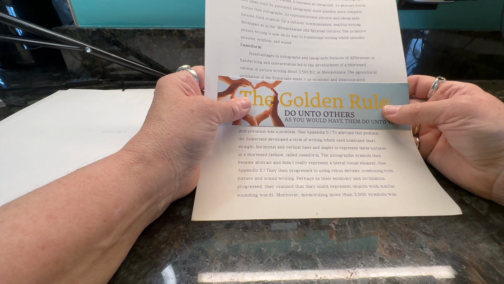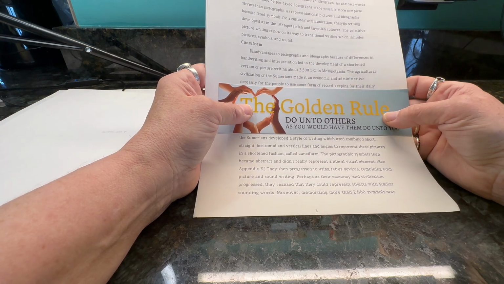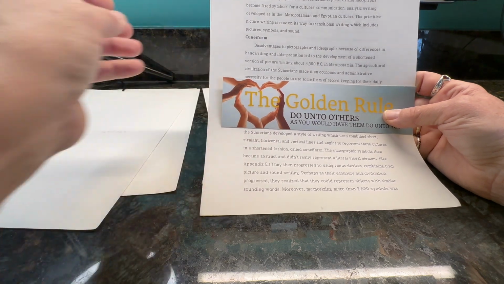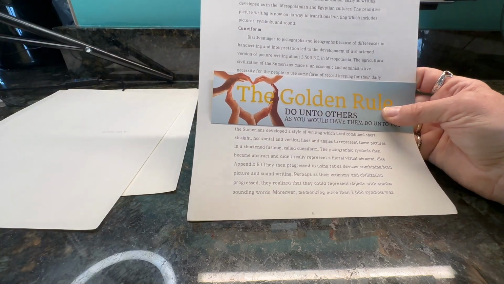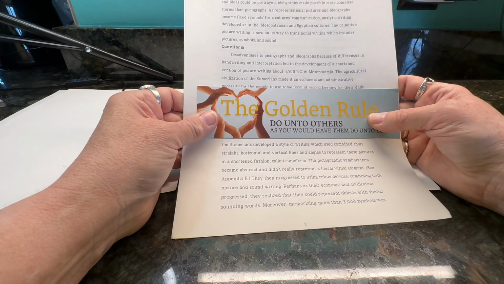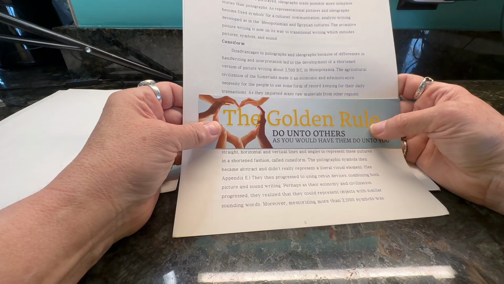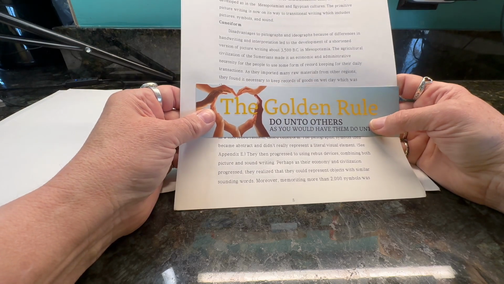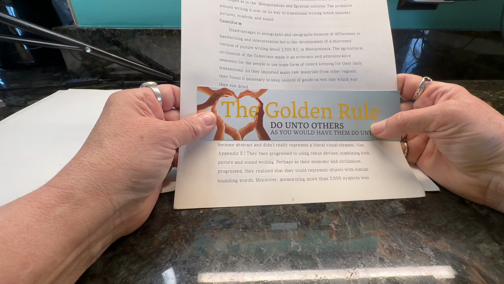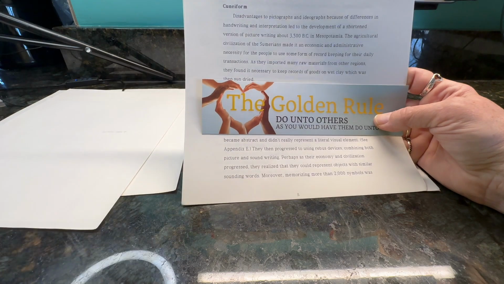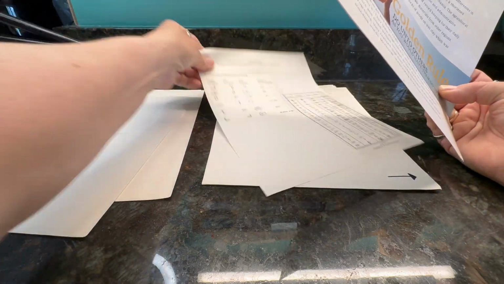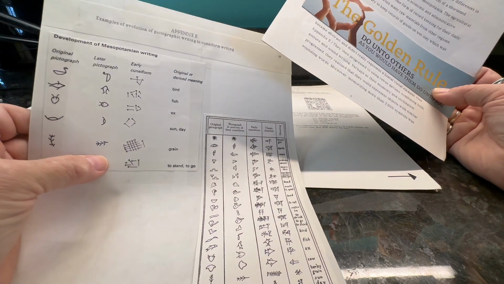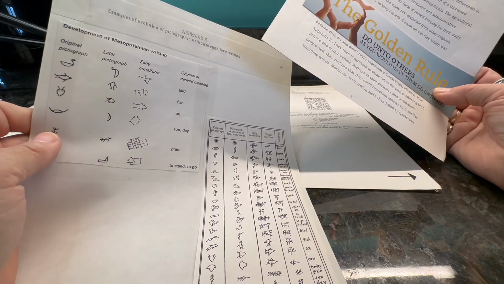See Appendix D. To alleviate this problem, the Sumerians developed a style of writing which combined short, straight, horizontal and vertical lines and angles to represent those pictures in a shortened fashion called cuneiform. The pictographic symbols then became abstract and didn't really represent a literal visual element. Here's the original, later, and then cuneiform and what it meant.